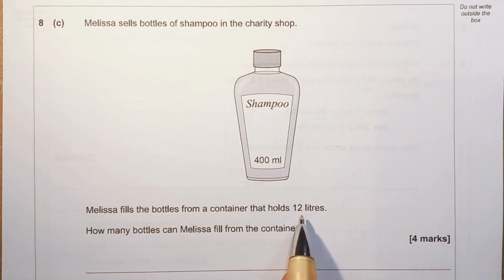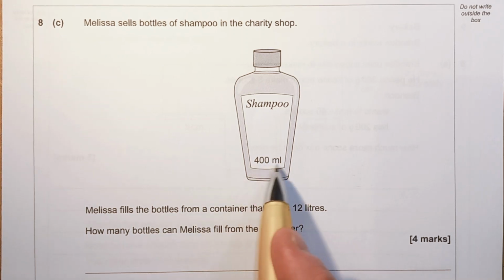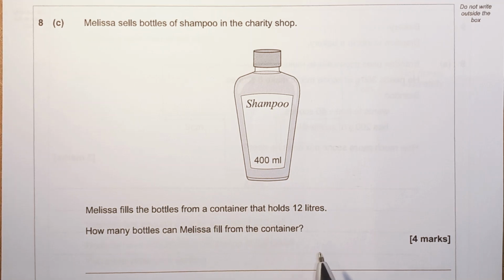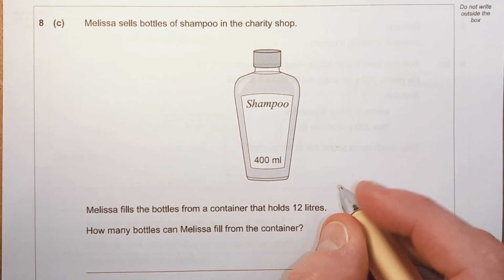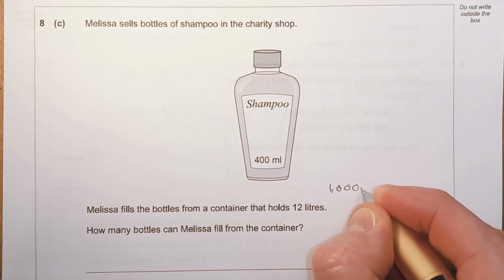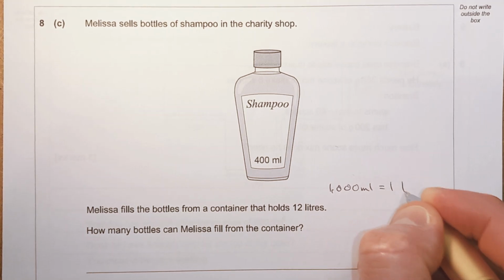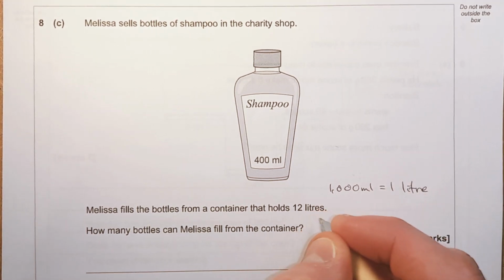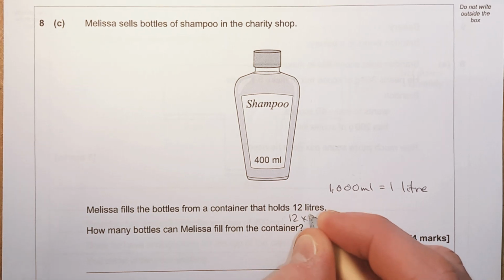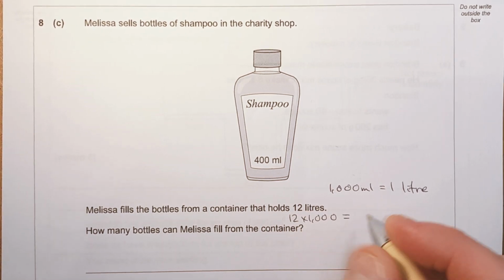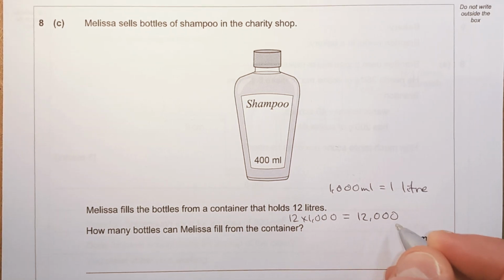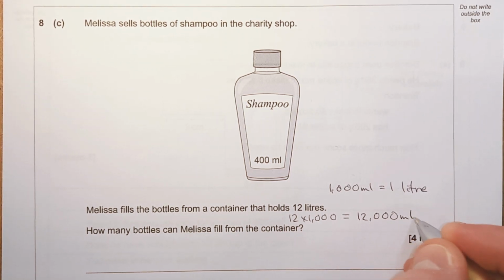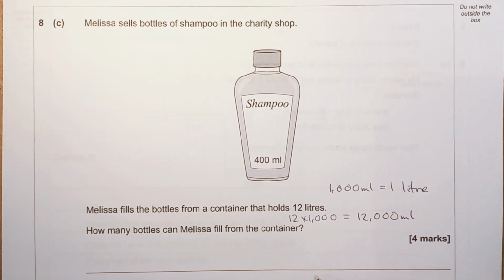We could turn them just into litres, but if we did that, we're going to end up with decimals, which is messy. So it's usually better to go to the smaller measurement so you can avoid having decimals. So I know we've got 1,000 millilitres in 1 litre. So if we do 12 times 1,000, well, you can use your calculator, but I'm just going to put my 3 zeros on the end. So I've got 12,000 millilitres.